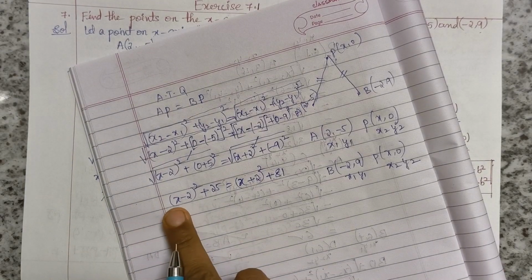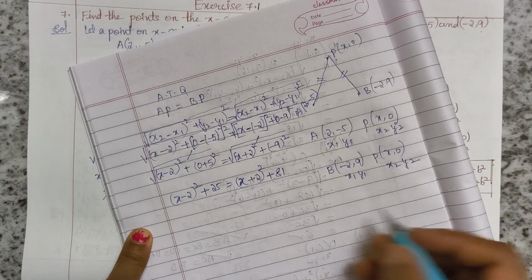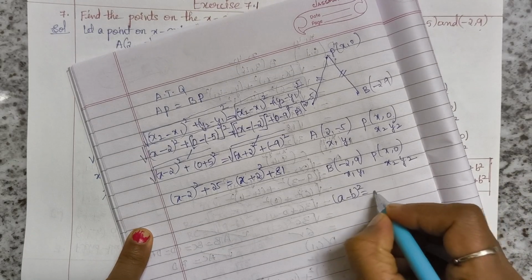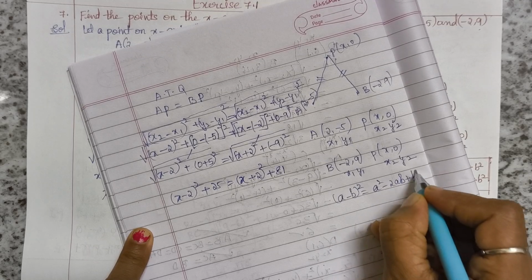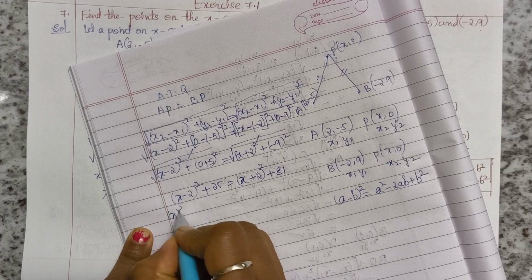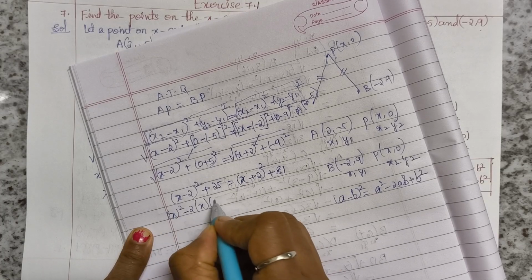Now here formulas are there. Which formula we will use? A minus B whole square, here A plus B whole square. Here I will write, see, A minus B whole square is equal to A square minus 2AB plus B square. See here I am simplifying. A square means x square, minus 2 into A means x, B means 2.